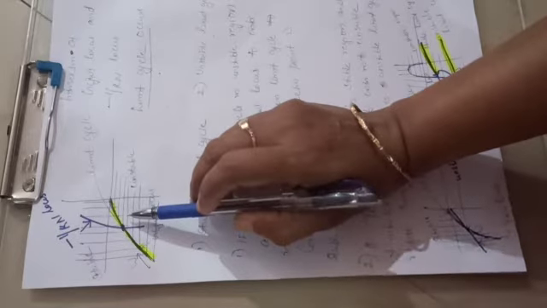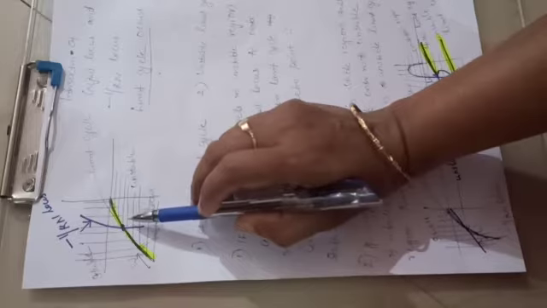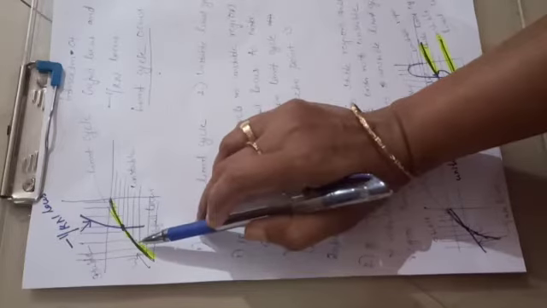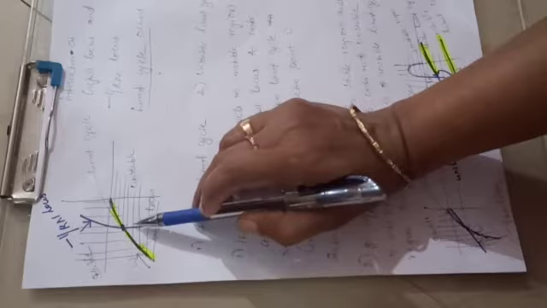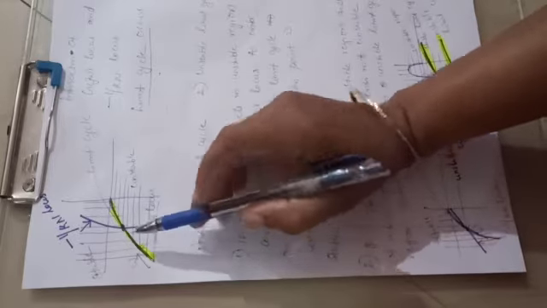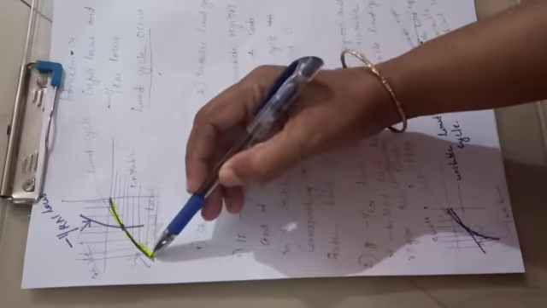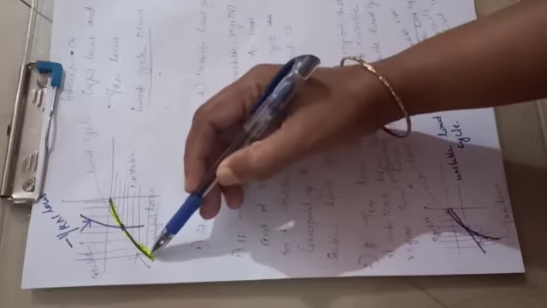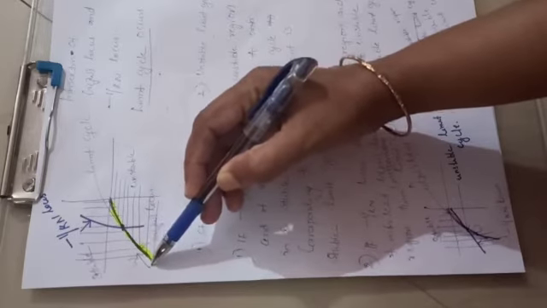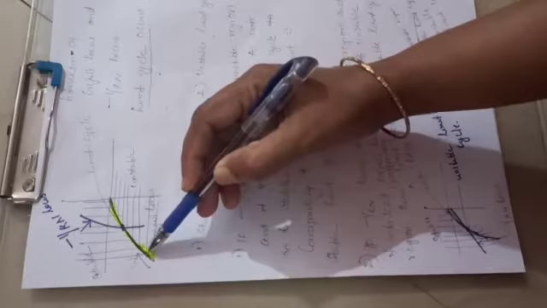And this self-sustained oscillation will occur if there is an intersection between this minus 1 by Kn locus and G omega locus. Here we can see that this is the G omega locus and this is the direction of increasing value of omega.